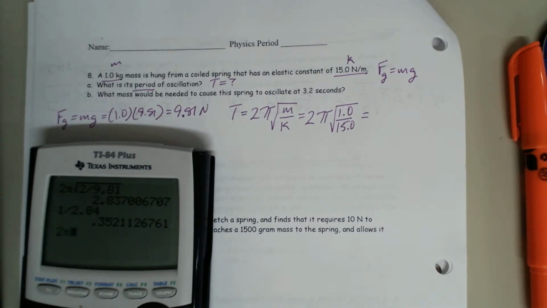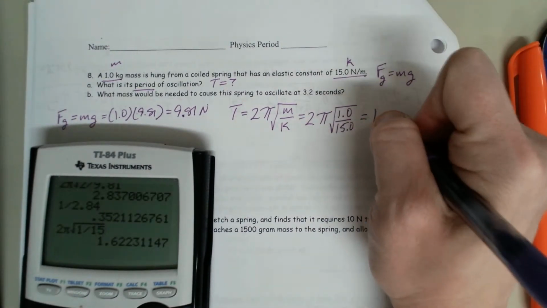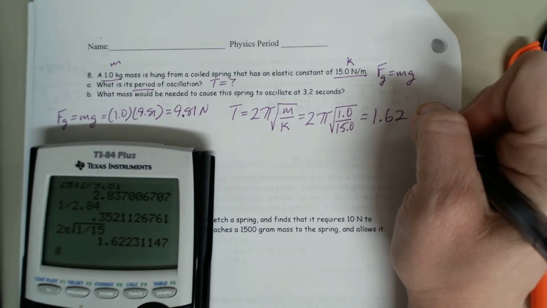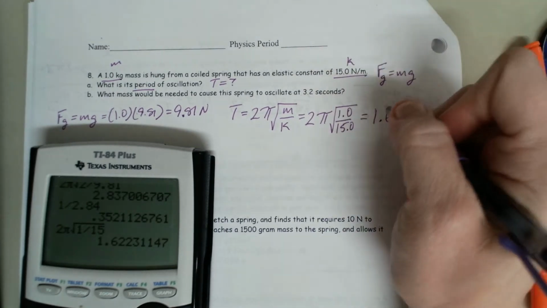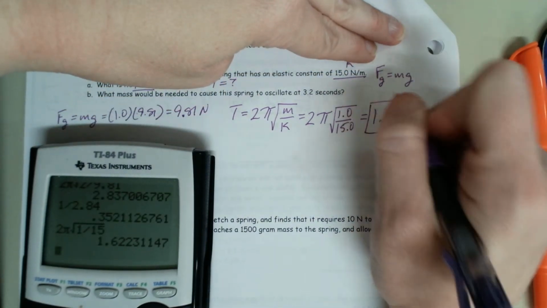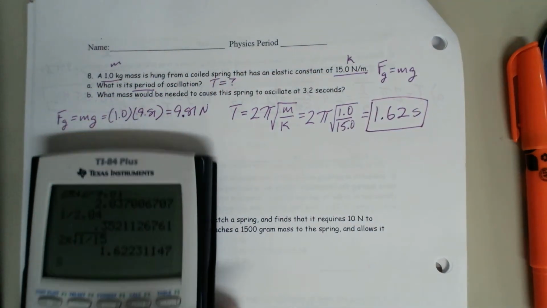And then you just plug that in your calculator. 2 pi square root 1 over 15. And you get 1.62 seconds. So that's the period.